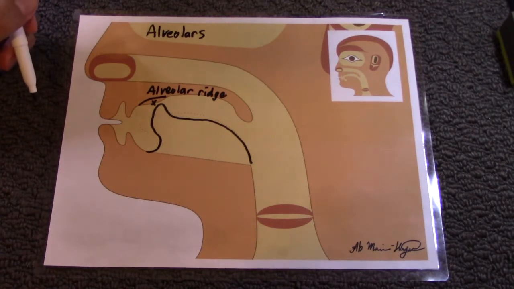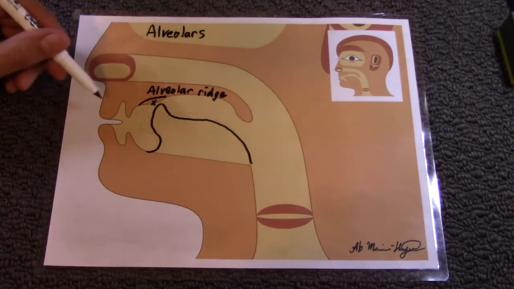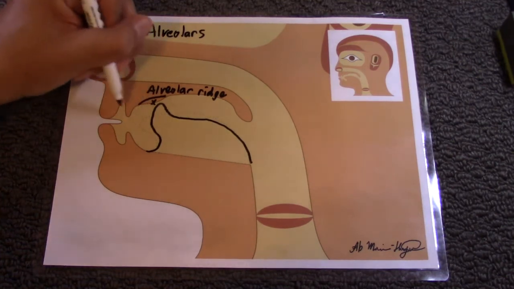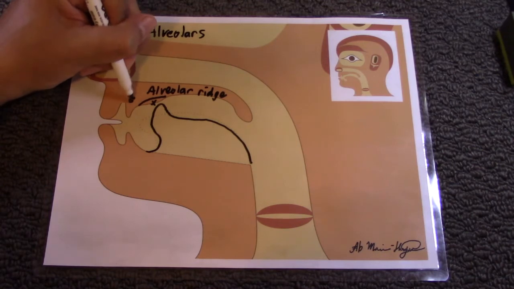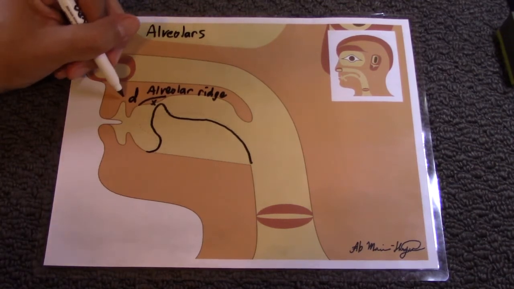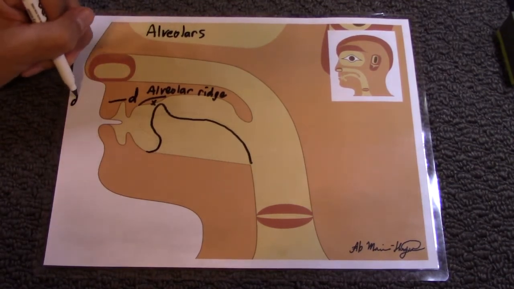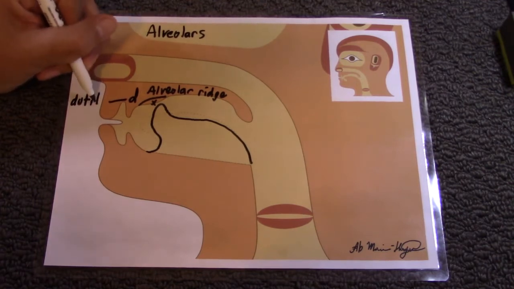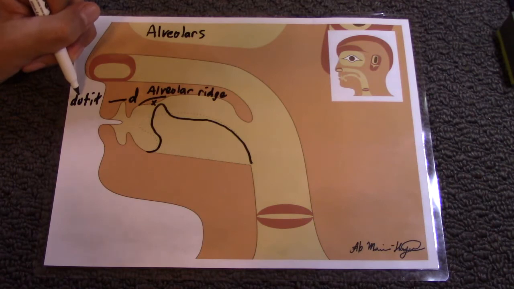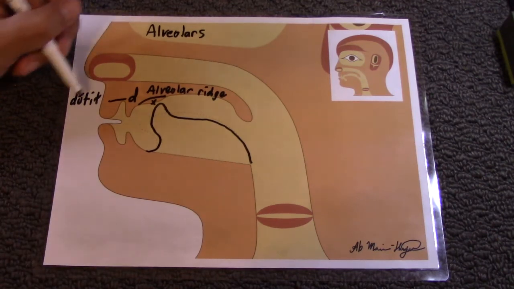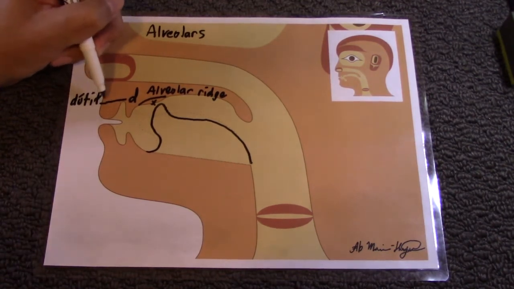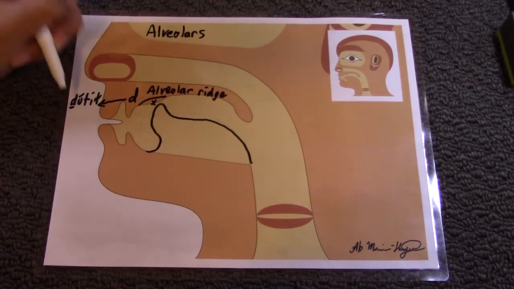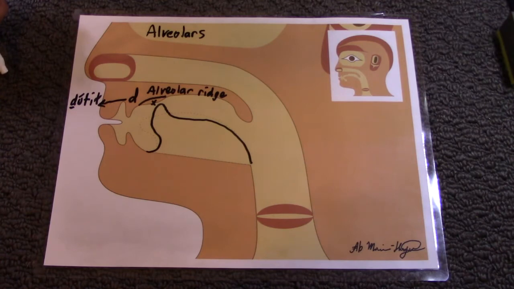So the letters that we're going to take a look at here are the letters D. So D as in dutis. Dutis refers to a message. So that's the first letter there, dutis.